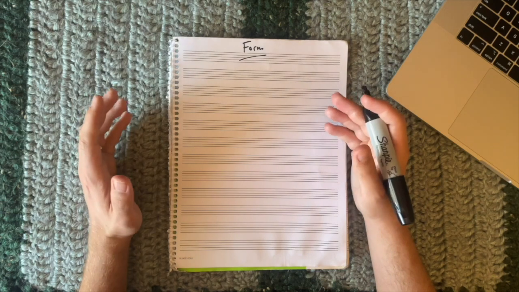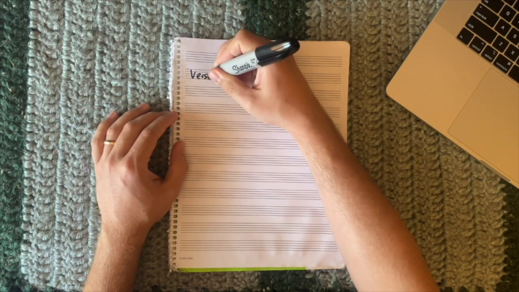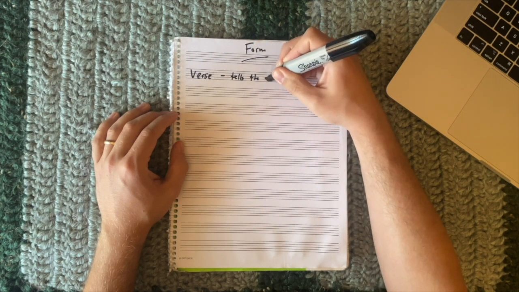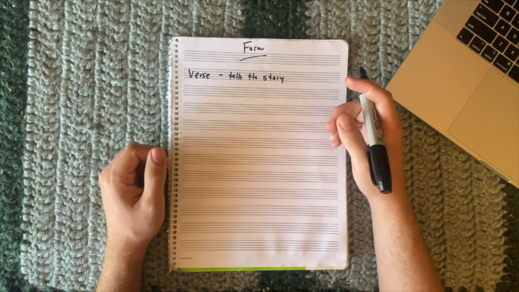When we're playing worship music, the first thing we will hear is a verse. The verse tells the story of the song. There are a lot of words. There might be little repetition in the words.